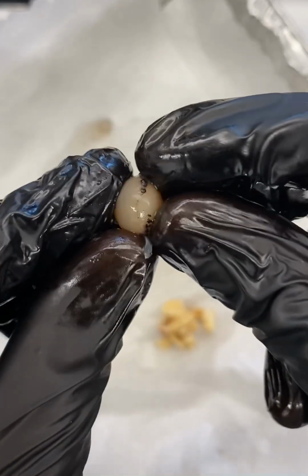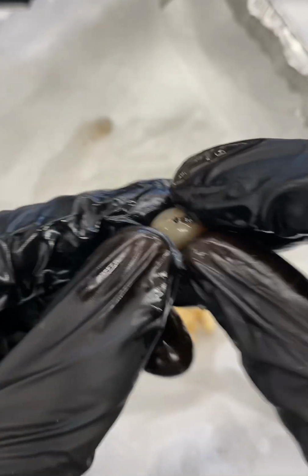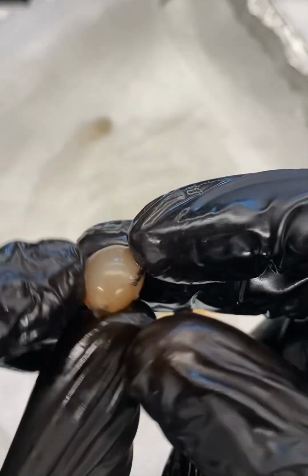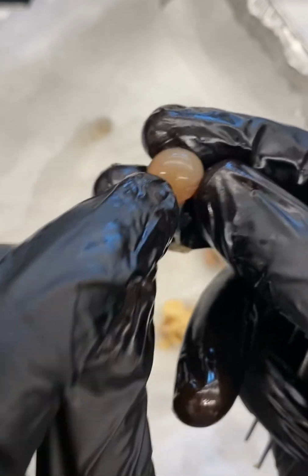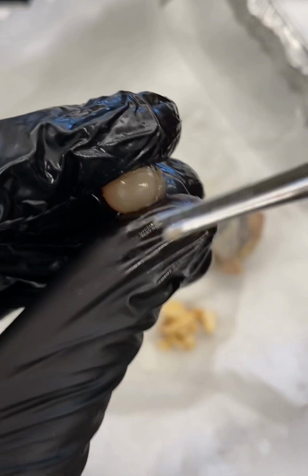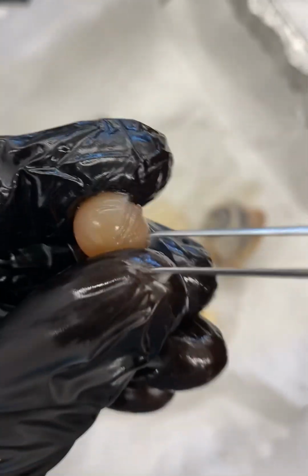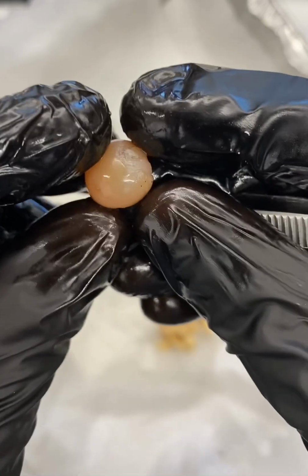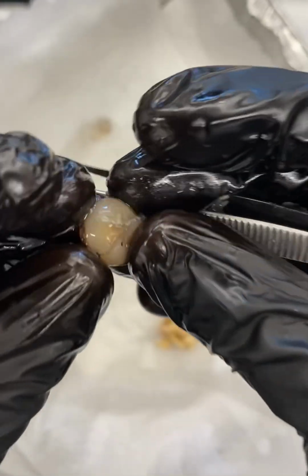They have an artificial lens in their eye. It's kind of hard to appreciate, but this is a relatively firm structure right now. I don't know if you can hear that, but it's relatively hard. It's not solid, but it's much harder than it would be in a living individual.